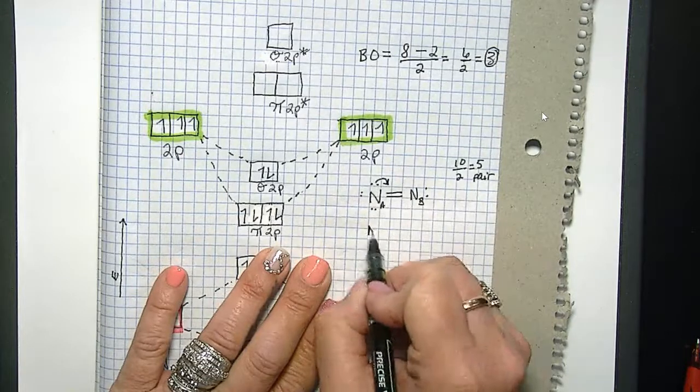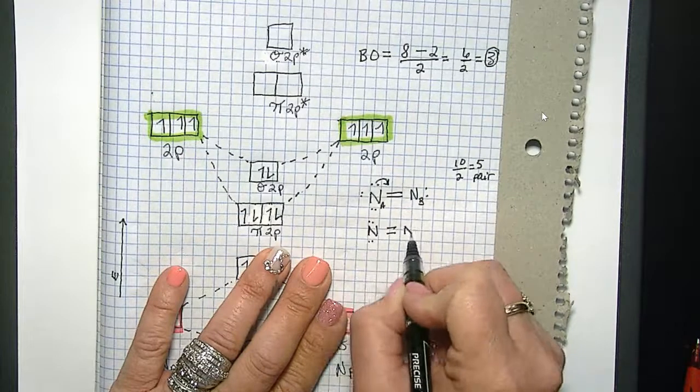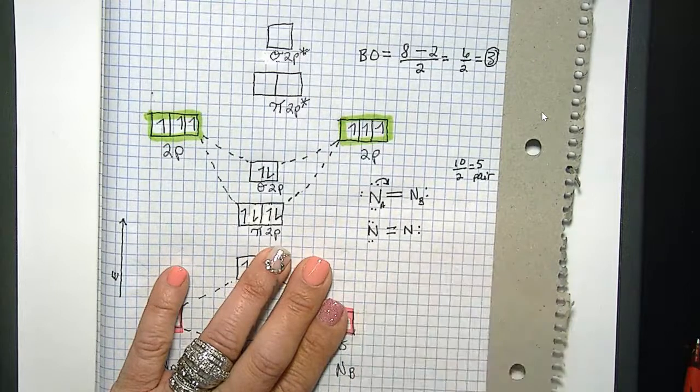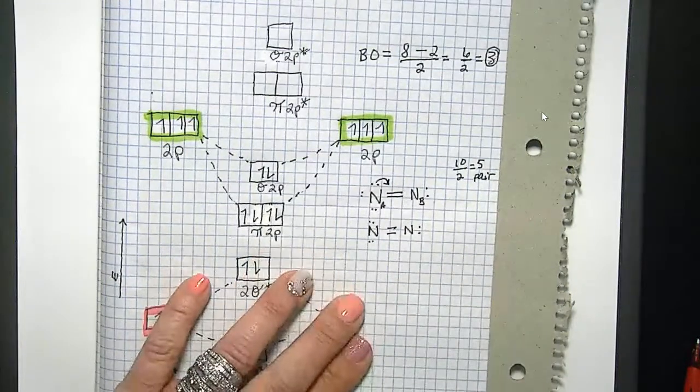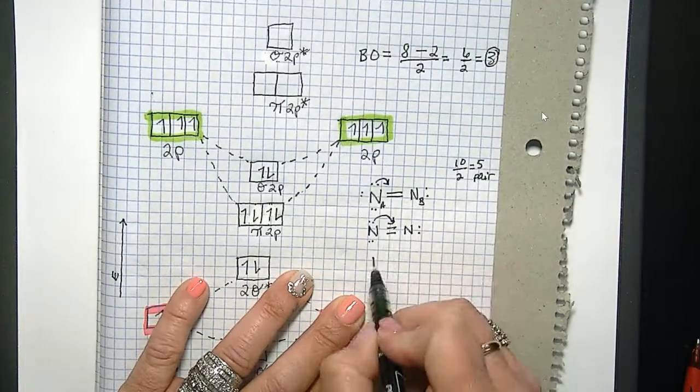Now we still don't have an octet, right? So we can borrow again.